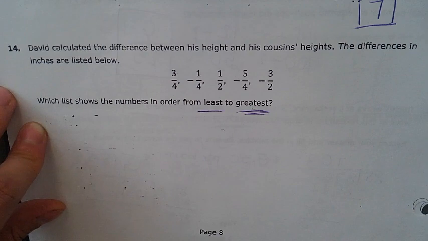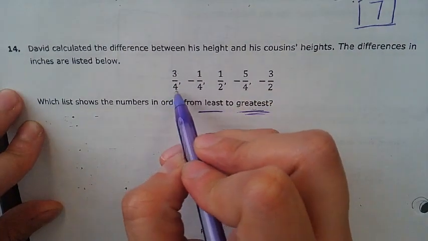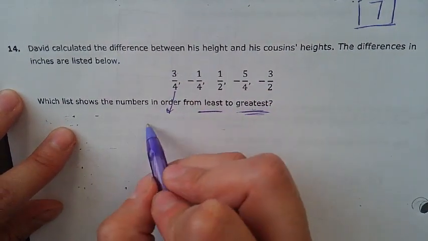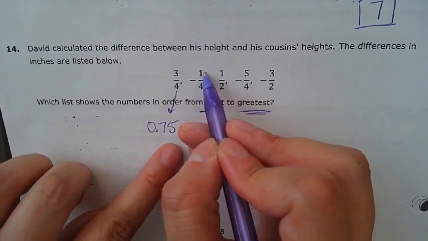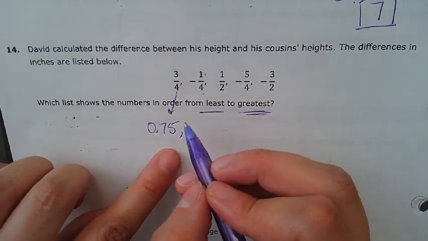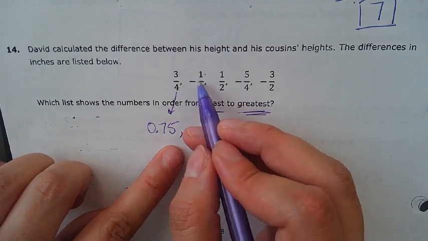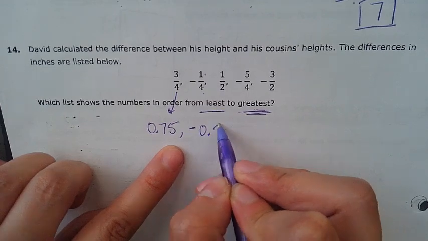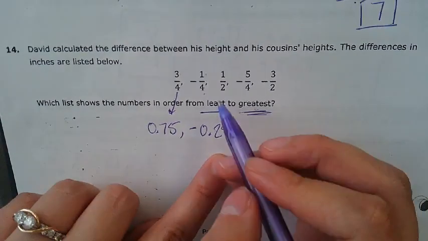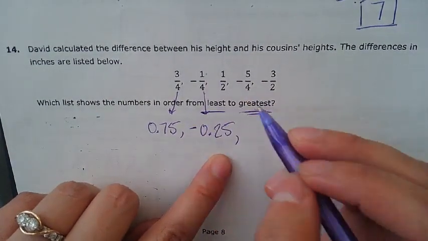The value will be? Class, what would that be? Good job. 0.75. What if I had 1 out of 4 quarters? 0.25. But because of that negative, I'm going to put negative 0.25. So all I'm doing is translating them to decimals.